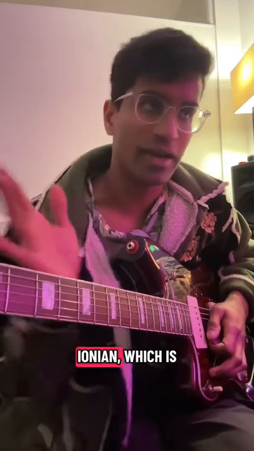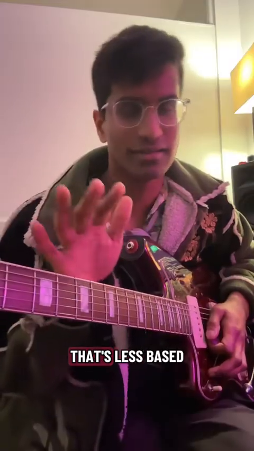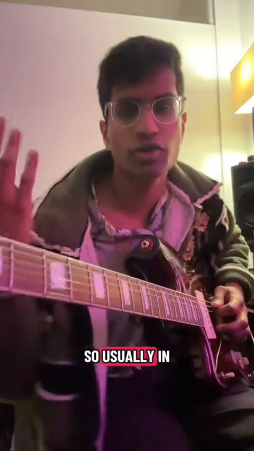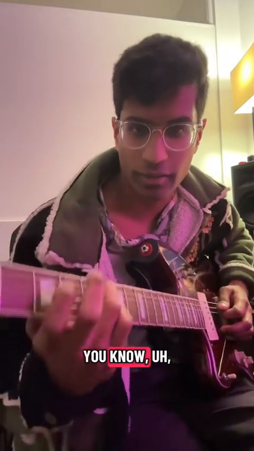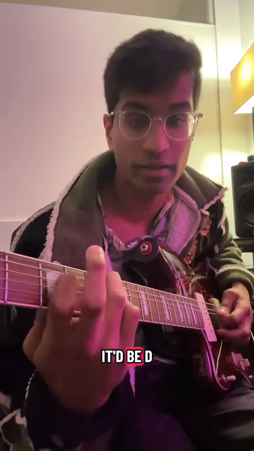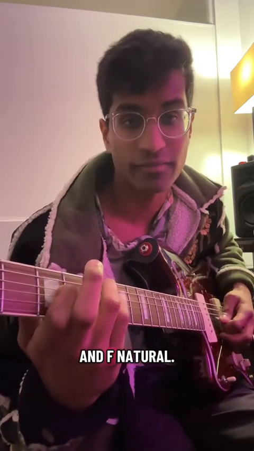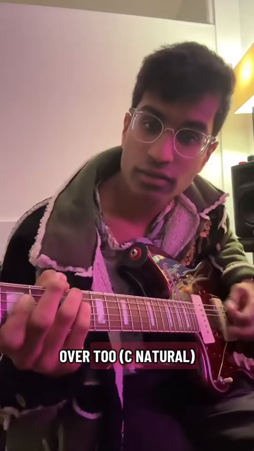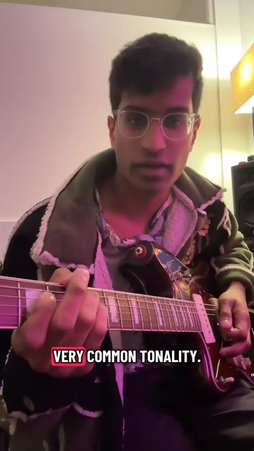I'm going to skip Ionian, which is just major. That's less based around the tritone. The other ones are tritones, though. So usually minor, you think that there's just, at least the minor third. So from D minor, it'd be D and F natural. Then maybe you put that seventh over it too. That's like a very common tonality.